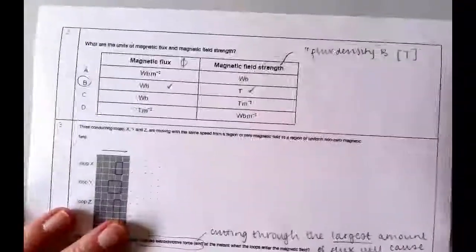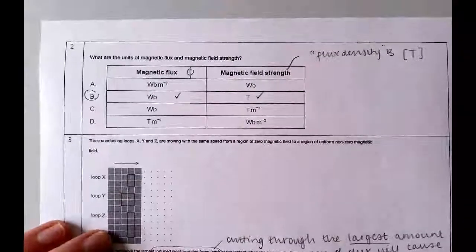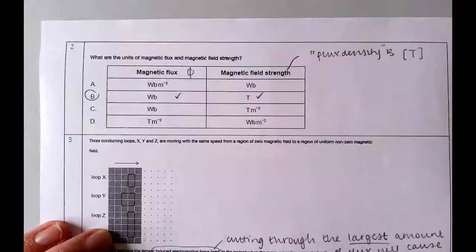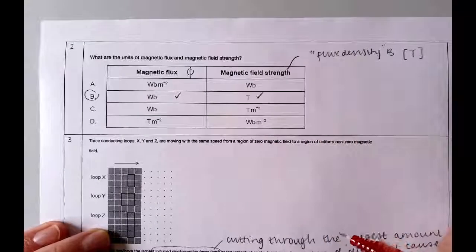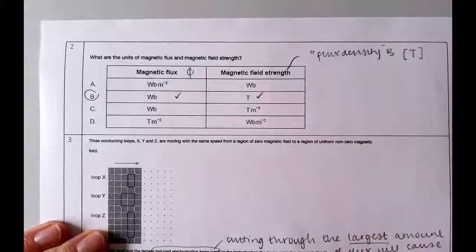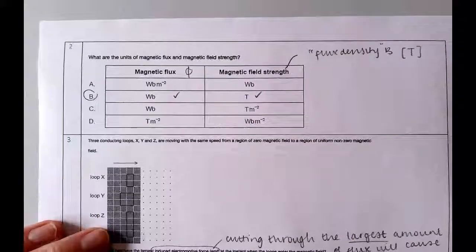Number 2 hopefully was a bit of respite for you. It's a lot easier because it's just remembering the units. So you can see some IB questions are easy. Magnetic field strength, remember, is represented by flux density B. So you just need to choose B there, please.